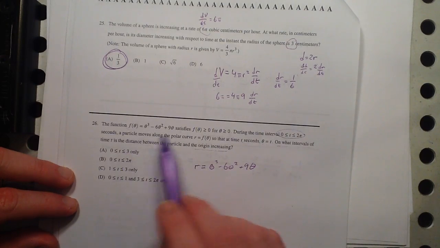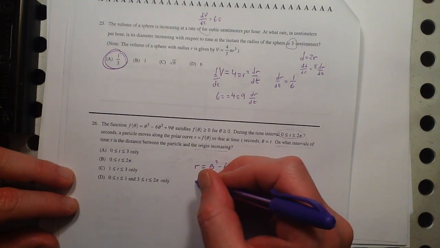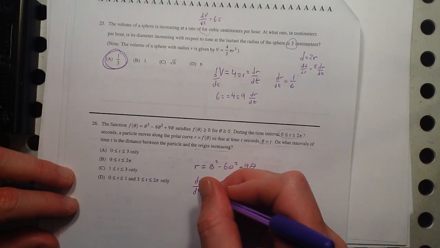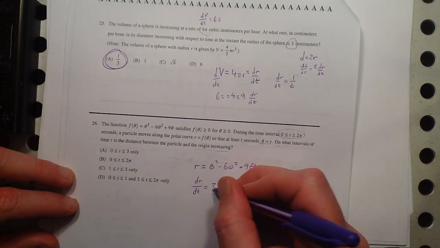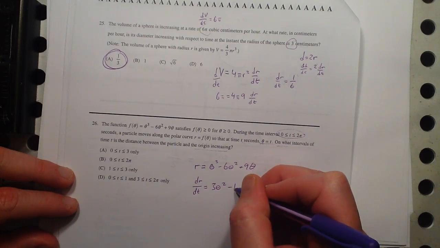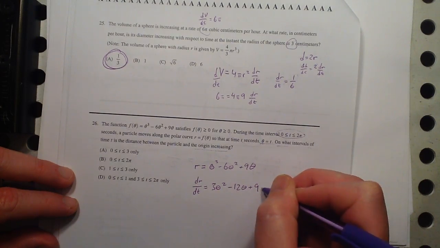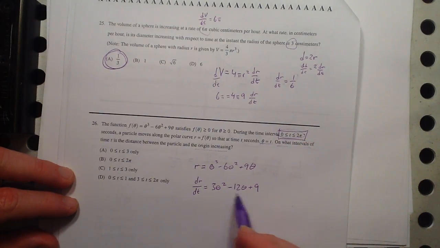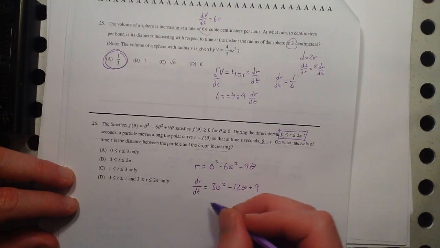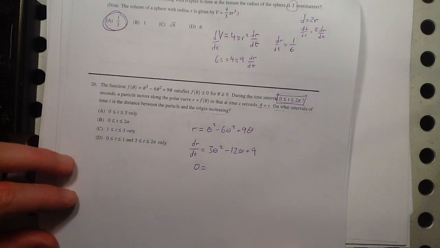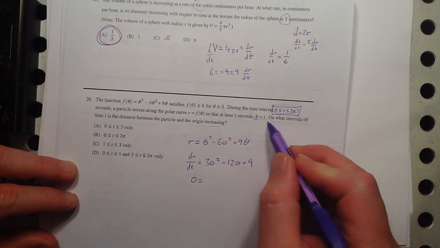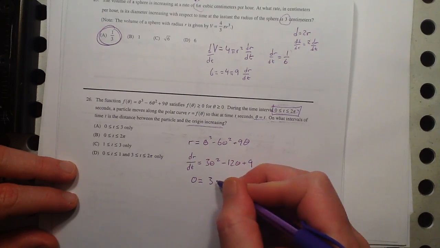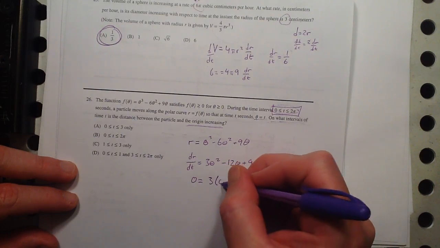The rate of change of the distance between the particle and the origin is just dr/d theta, and they said theta equals t, so that's the same as dr/dt. 3 theta squared minus 12 theta plus 9. And I'm not going to make the same mistake I made before. This is a closed interval, so we'll be careful to check the endpoints here. So setting this equal to 0, we're just looking for at what intervals that distance is increasing.